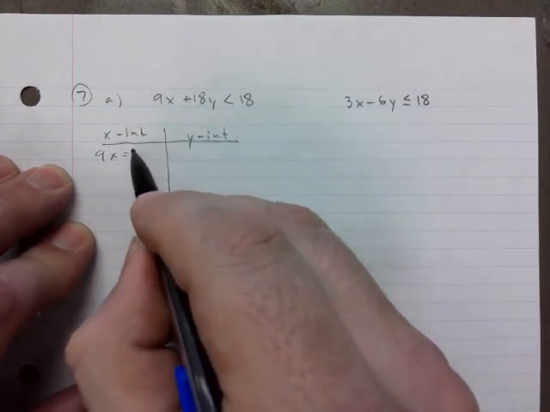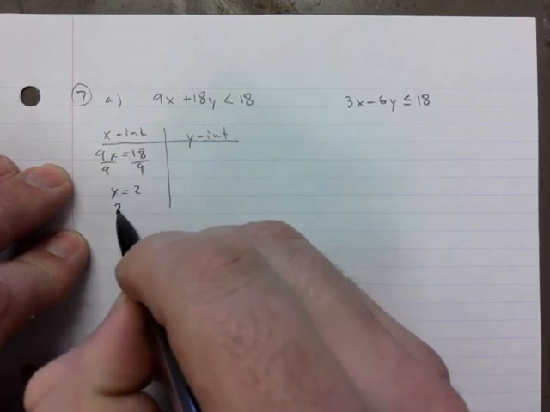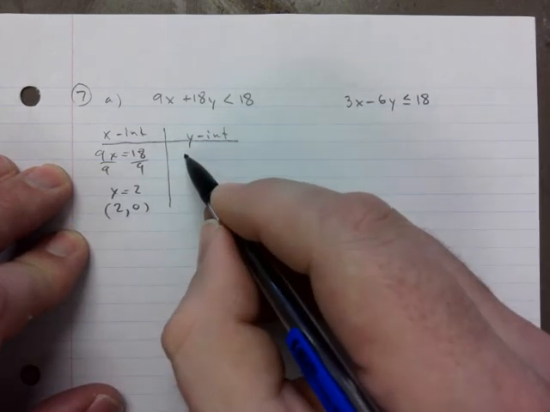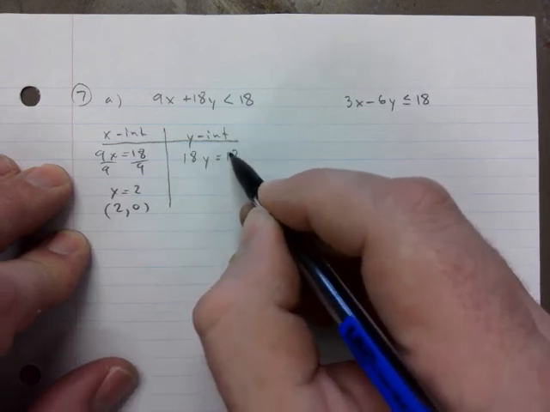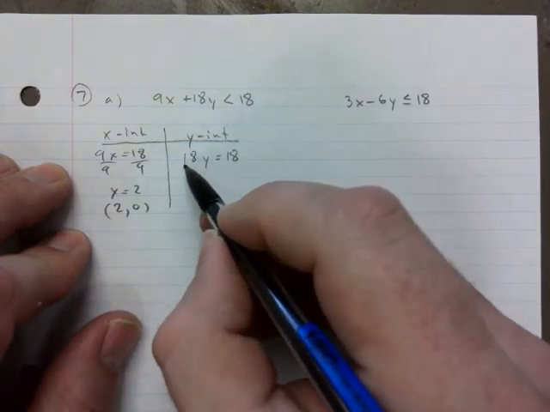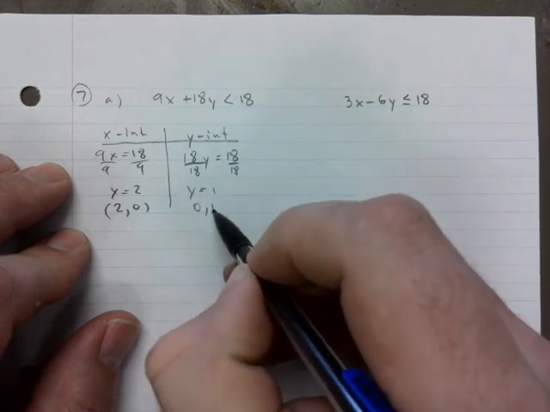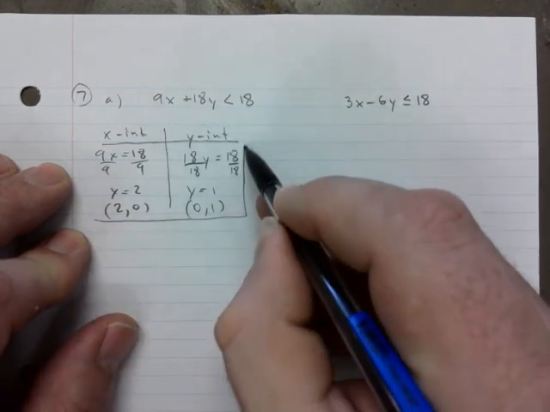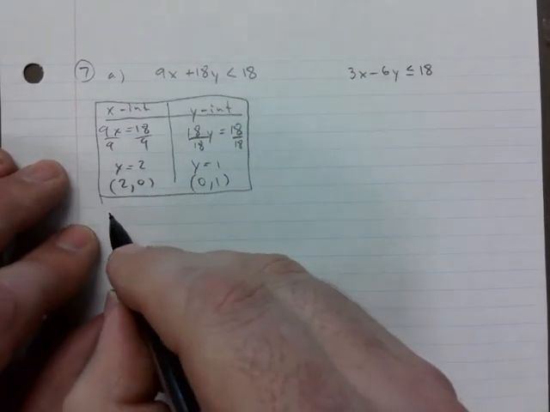So 9x is equal to 18. Divide both sides by 9, x is equal to 2, so (2, 0). Same with the other side, 18y is equal to 18. Divide both sides by 18. y is equal to 1, so (0, 1), right? No problem there. Let's rewrite it.